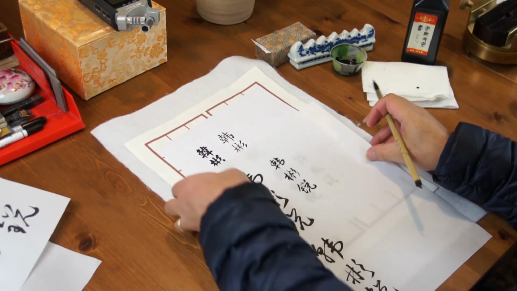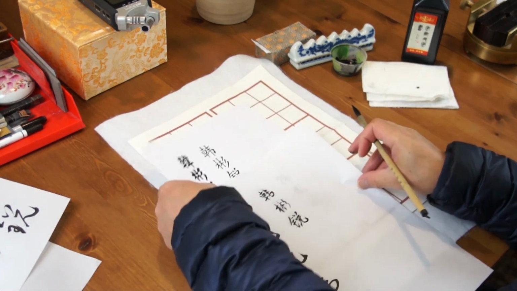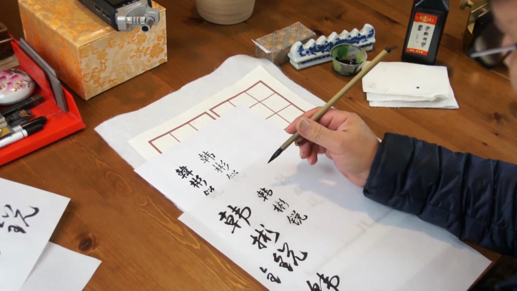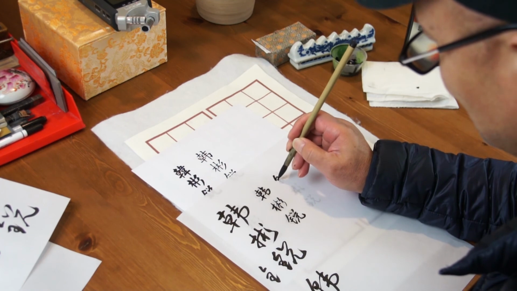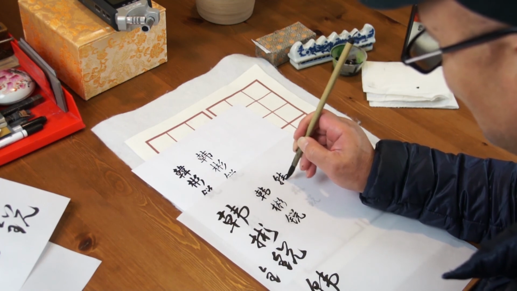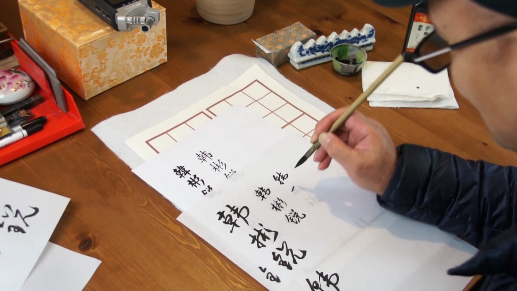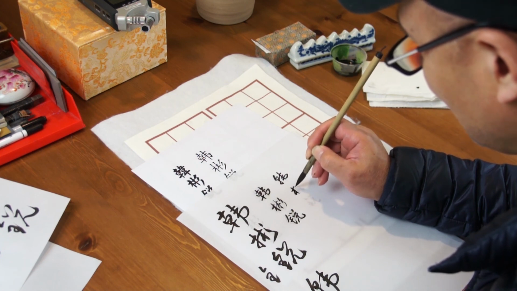Or you can write cursive style, like that. If you practice 100 times, you'll do better than me. Practice makes perfect.